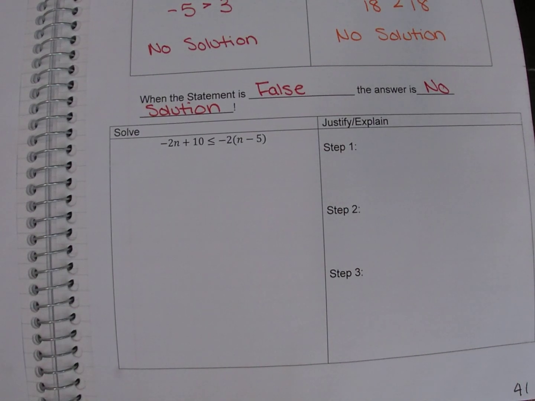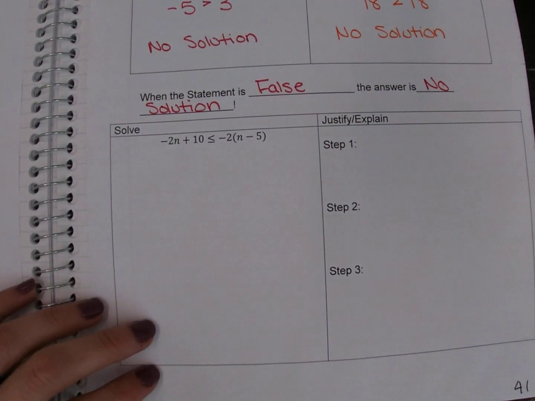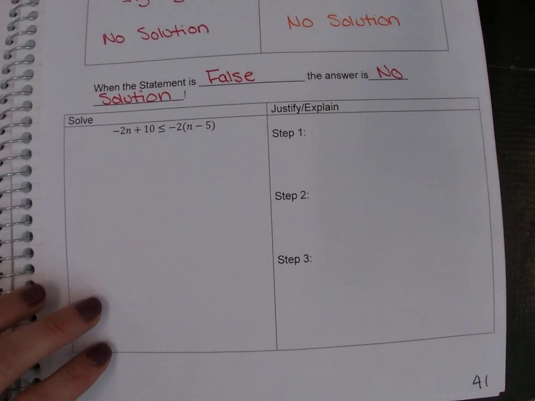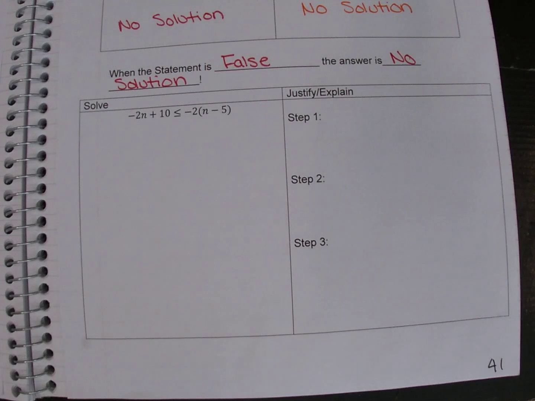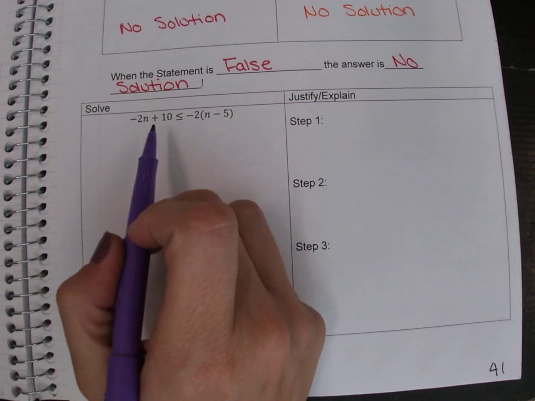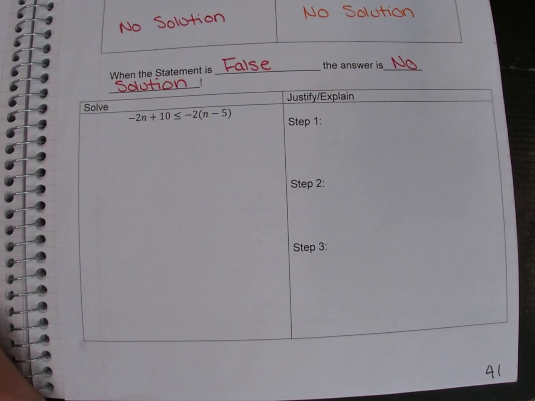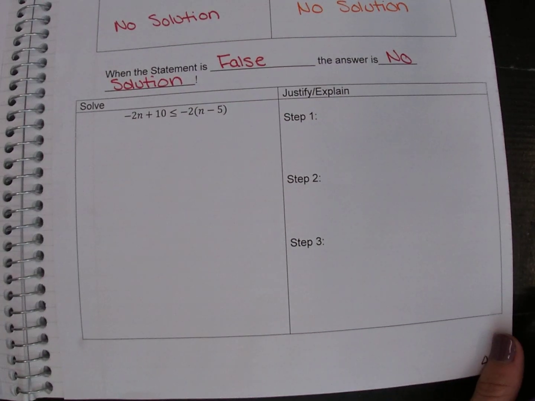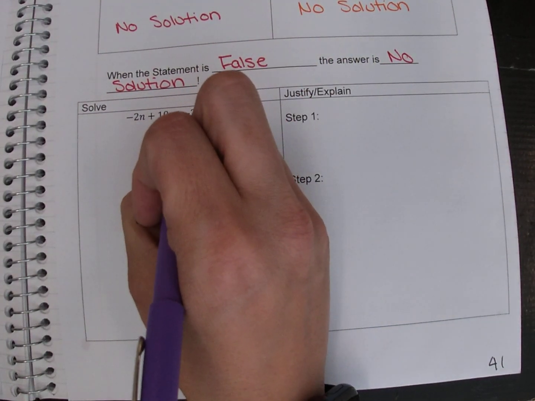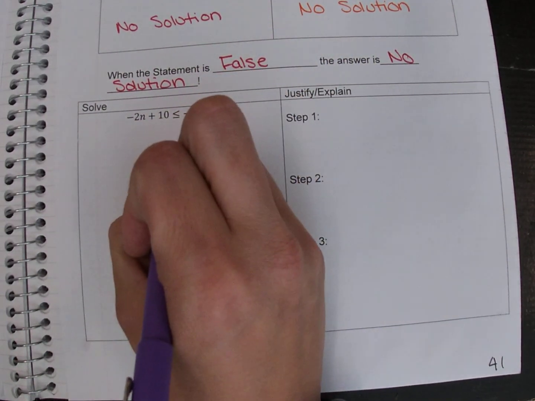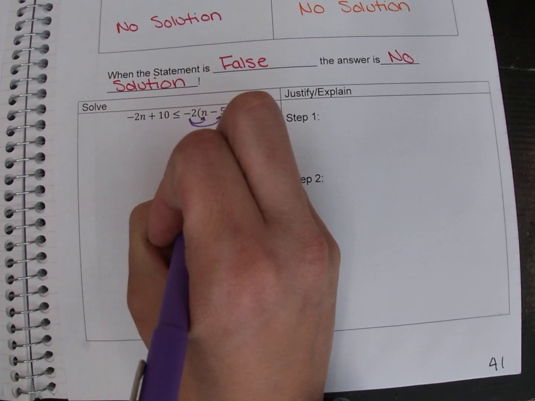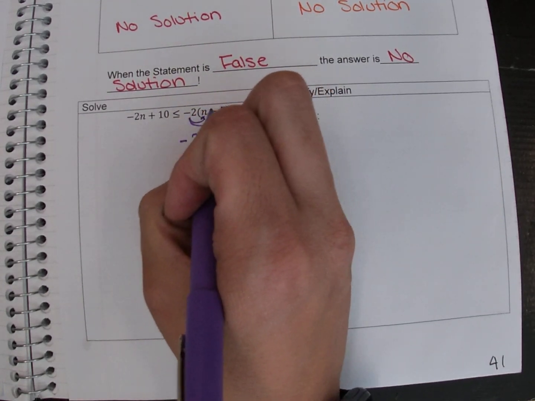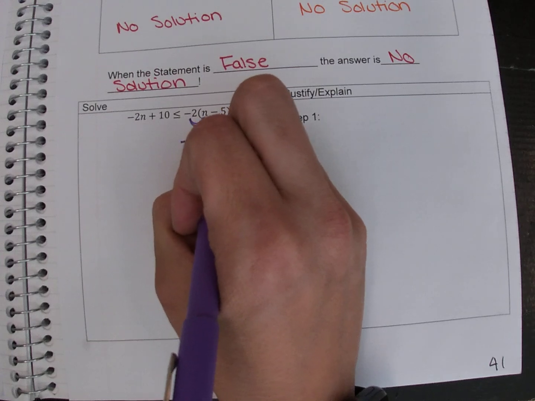And then finally, right, we are just continuing this process that we should be able to justify and explain our steps. I know it's all of your favorites. It's something we need to be able to do, though. Okay, so if we look at here, first thing, are there parentheses? Yes, there are. So we could distribute. So if we distribute, that becomes a -2n. A -2 times a -5 becomes a +10.